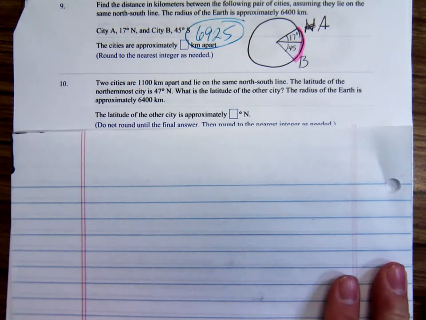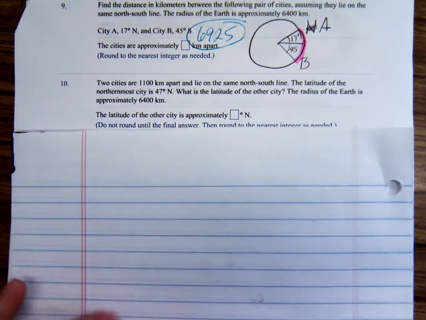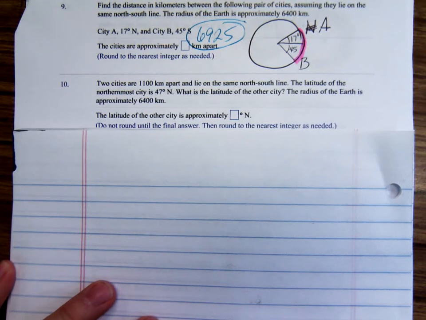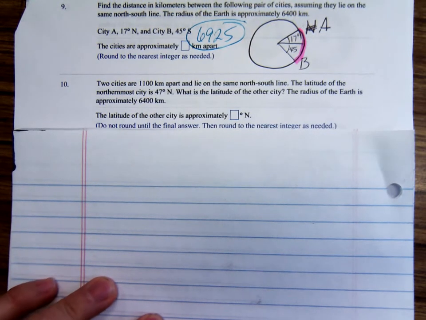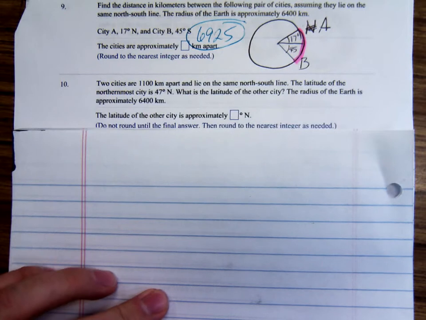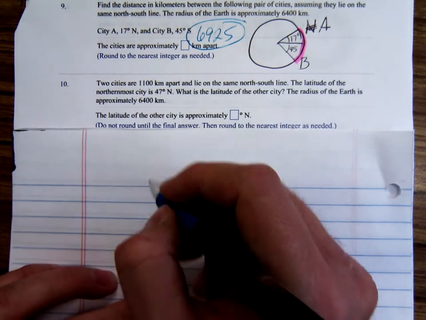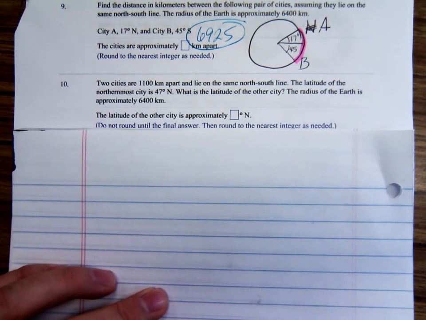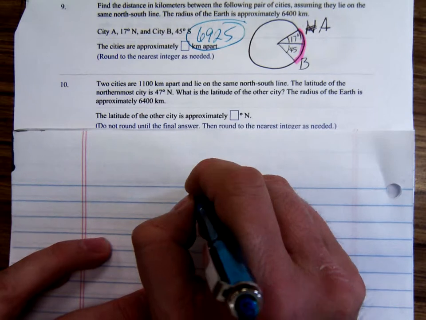Two cities are 1,100 kilometers apart and lie on the same north-south line. So one's just directly north of the other. The latitude of the northernmost city is 47 degrees. What is the latitude of the other city? So here's my Earth.